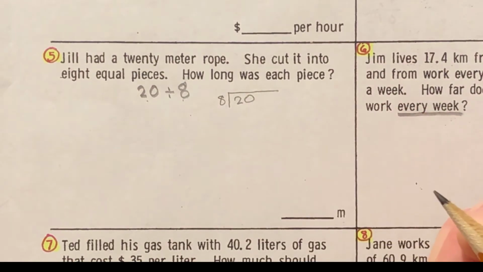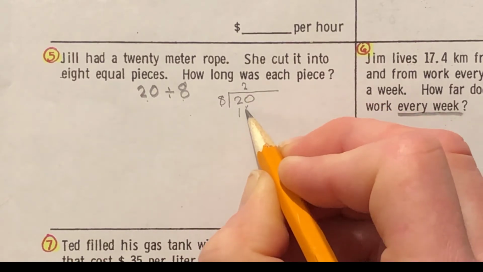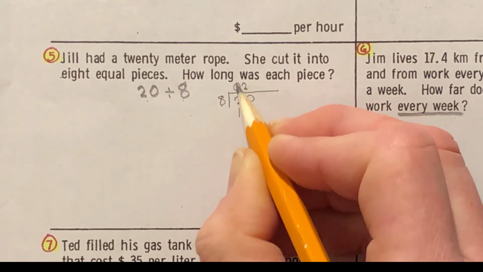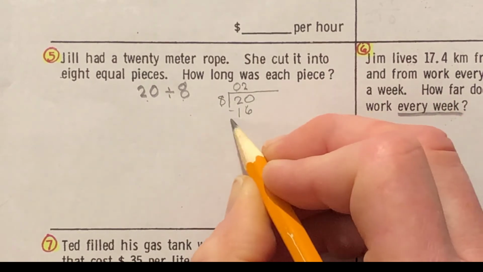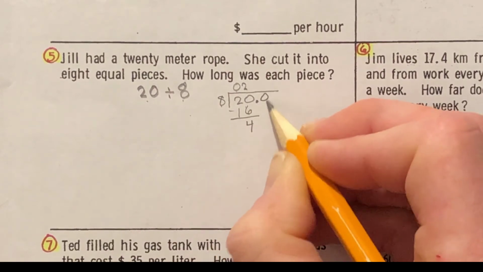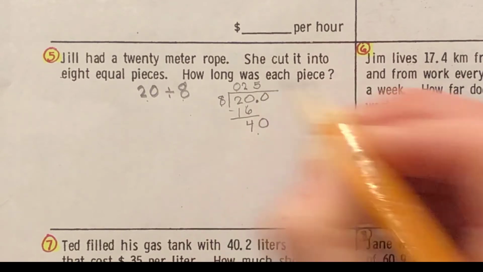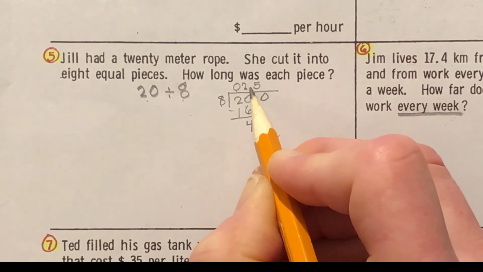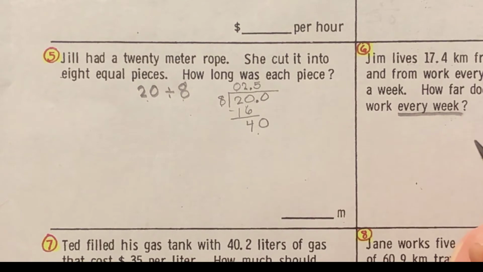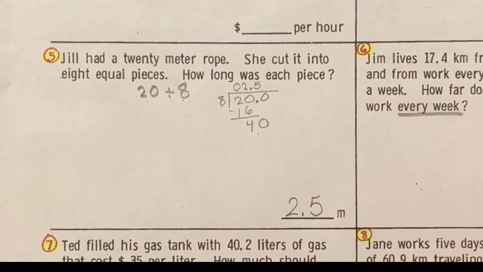This will not be a whole number for sure. 8 goes into 20 2 times. I'm going to put my 0 here just to make sure I keep everything lined up. I subtract. So I'm going to put a decimal, 0, bring down the 0. Oh, 8 goes into 40 5 times. That was nice. Got my decimal, put it straight up. So she cut it into pieces of 2.5 meters, 2 and 5/10 of a meter, 2.5, all the same.